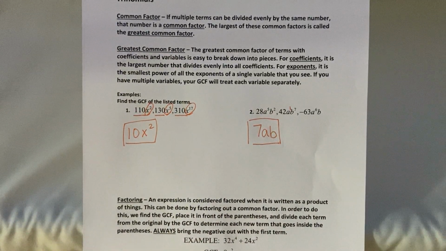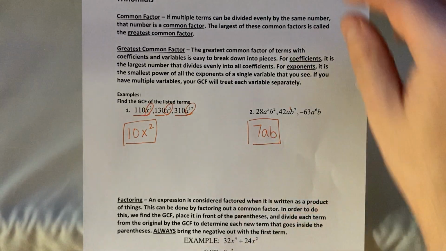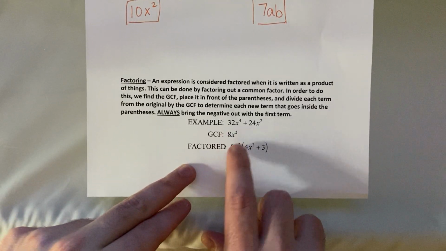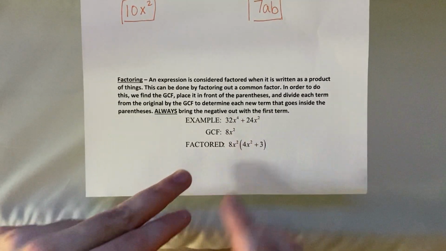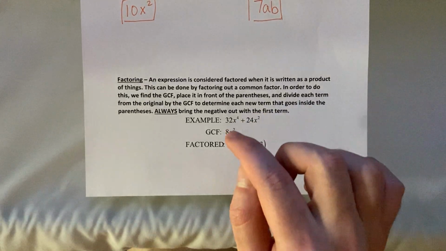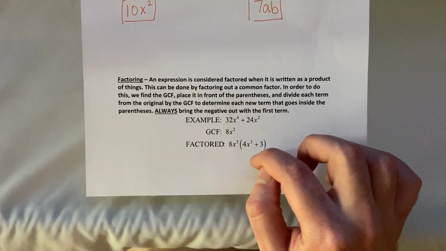Now, finding a common factor is nice, but we have to be able to factor it out as well. Factoring it out means essentially we're putting it in front of the parentheses. We're undoing the distributive property. And the distributive property multiplies something into each term, so if we're undoing that, we're essentially dividing it out. So when you pull something out front using factoring out the greatest common factor, like this 8x squared, it goes out front, and you divide both terms by 8x squared to see what remains. So 32x to the 4th divided by 8x squared is 4x squared, and 24x squared divided by 8x squared, the x squareds are gone, it's just 3.